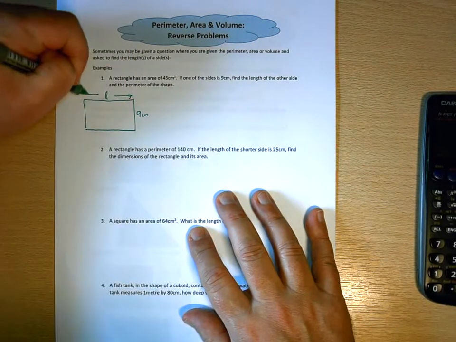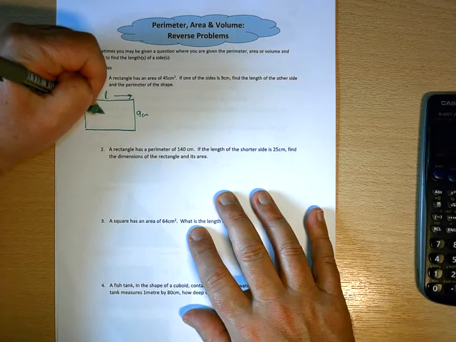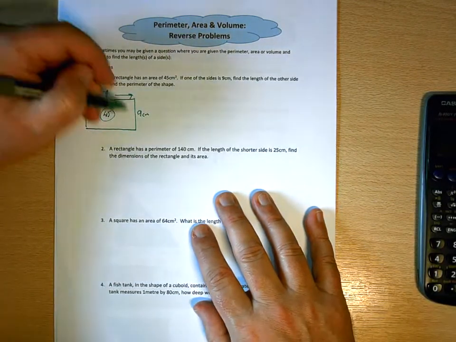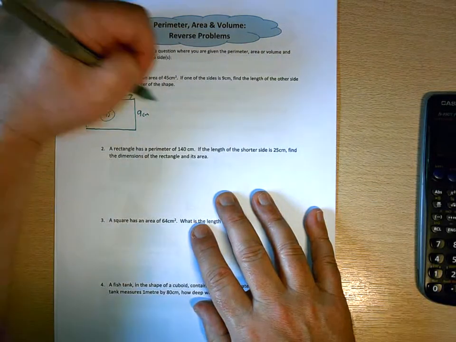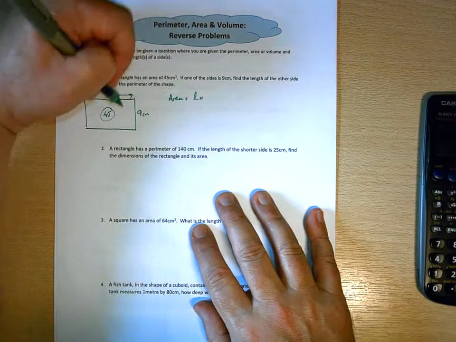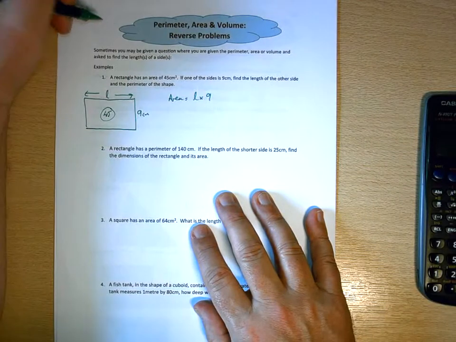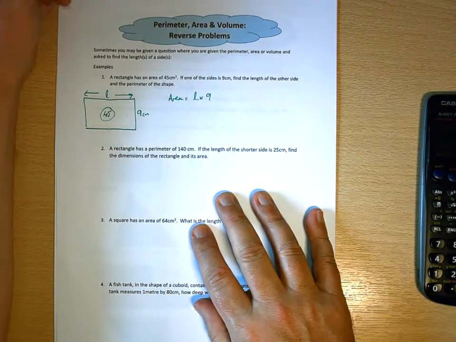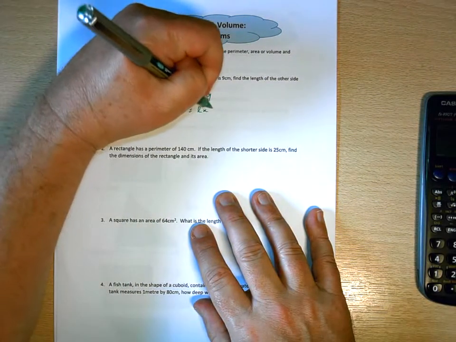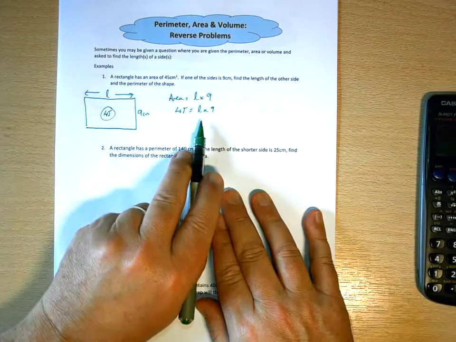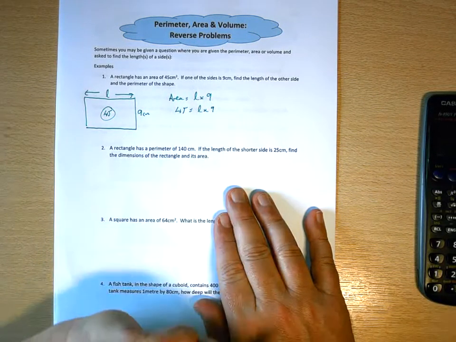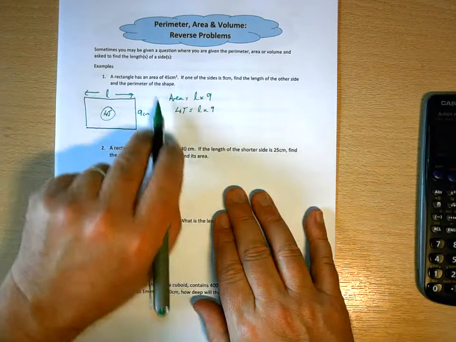So if I call that L, and I know that the area of the shape is 45. For a rectangle, area equals length times width. So the area is L times 9, and I know that that is 45. So I'm thinking, what have I got to multiply 9 by in order to make 45?